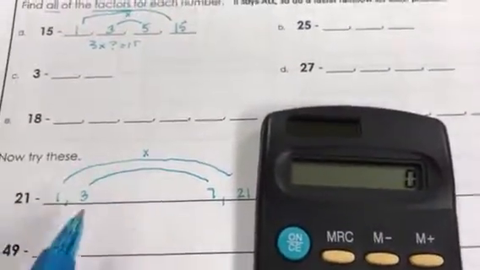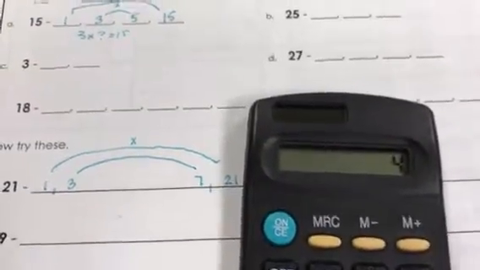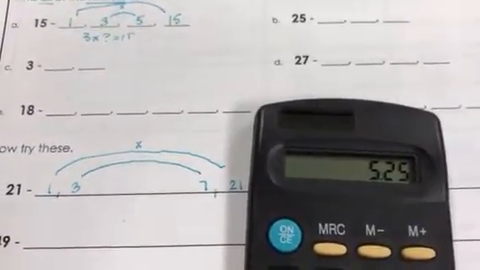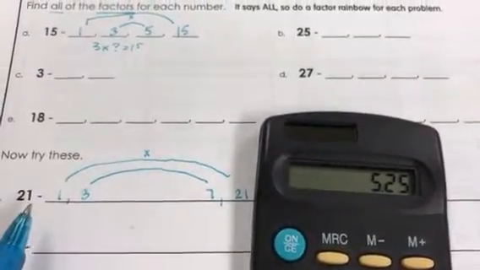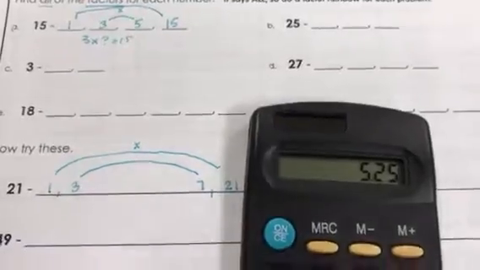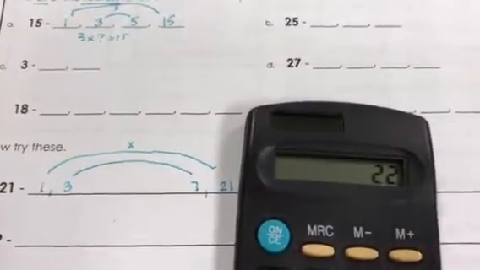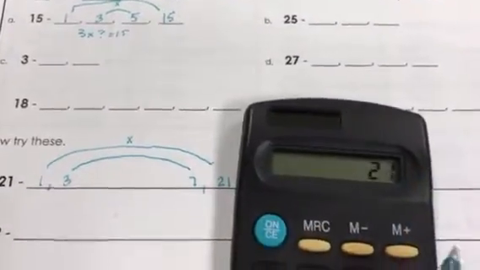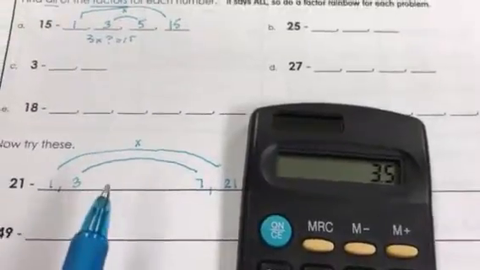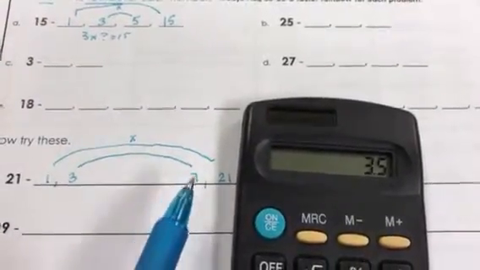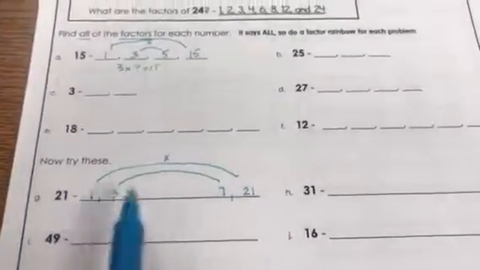All right, so after 3, we're going to test 4. So 21 divided by 4 equals a decimal. After 4, we test 5. We know 5 doesn't work because all multiples of 5 end in 5 or 0. After 5, we're testing 6. So 21 divided by 6 equals a decimal. After testing 6, we would test 7, but look, it's right there, which means we're all done. So we found all the factors of 21.